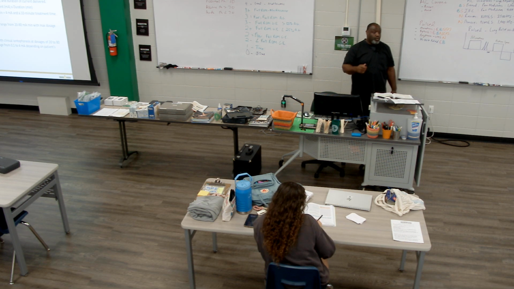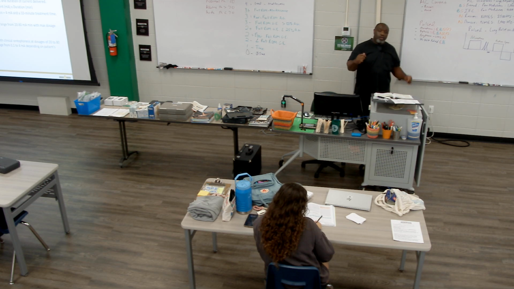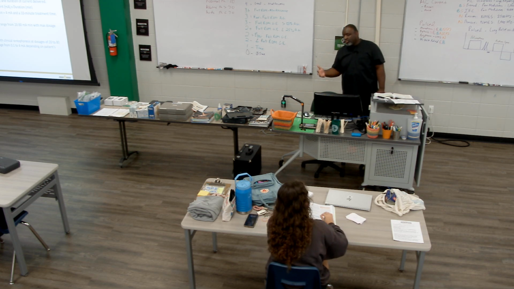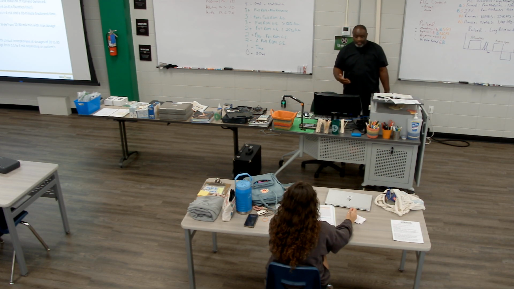When you go to the pharmacy, they say take 2 milliliters, take 5 tablespoons, take 1 teaspoon of this. That's a dosage. Iontophoresis is treated just like that.